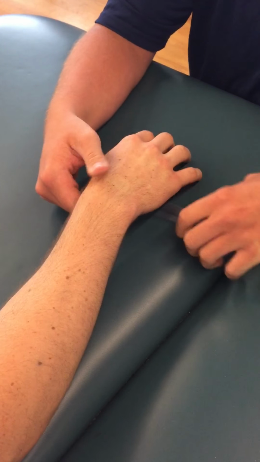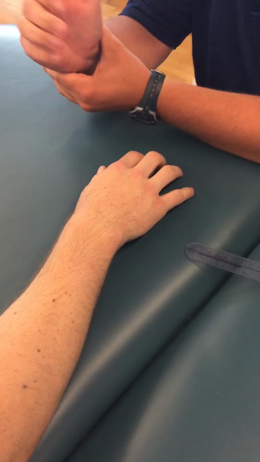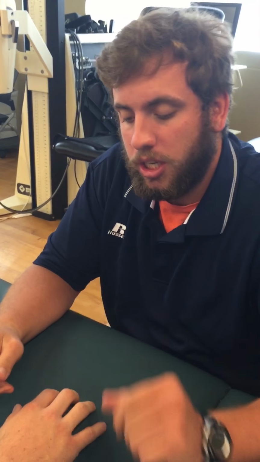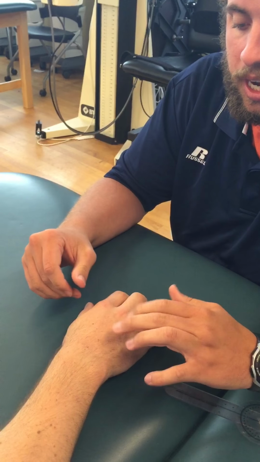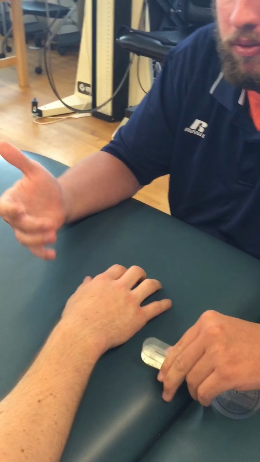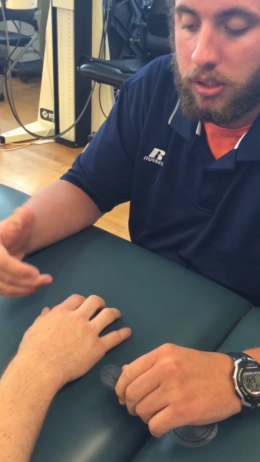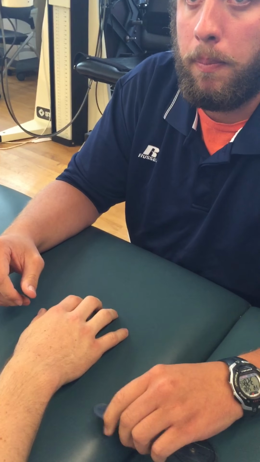The reason I'm palpating these is because with the radial and ulnar deviation, I'm testing ligaments and tendons, stuff like that, and then scaphoid and lunate, I'm testing for fractures, dislocations, stuff like that.